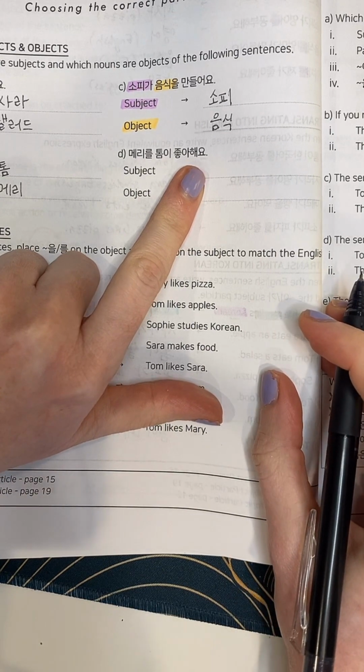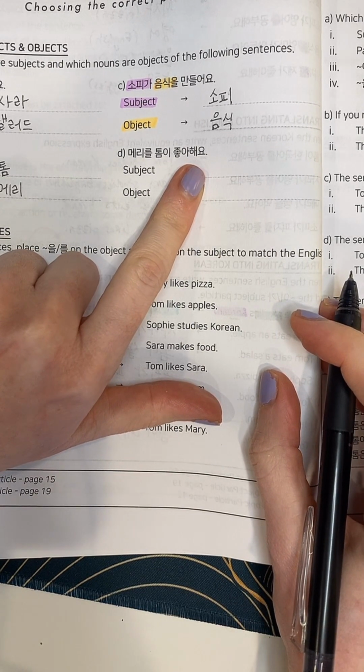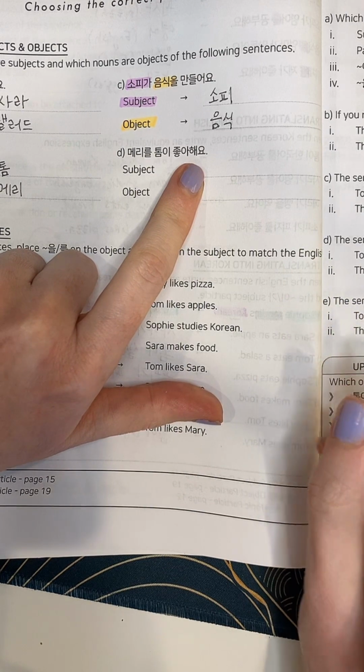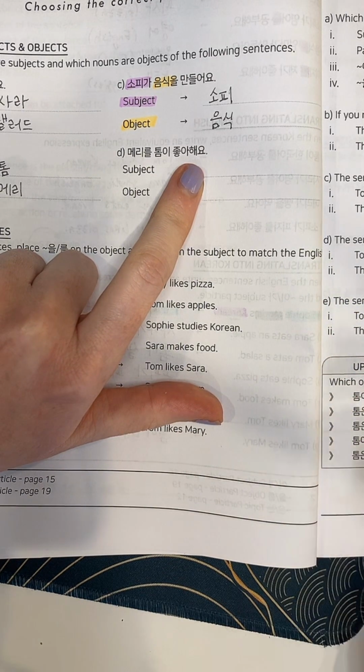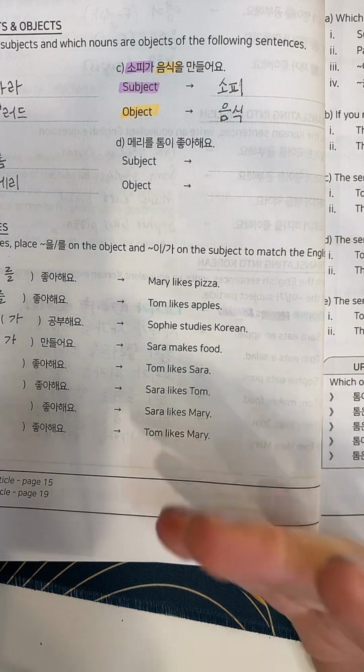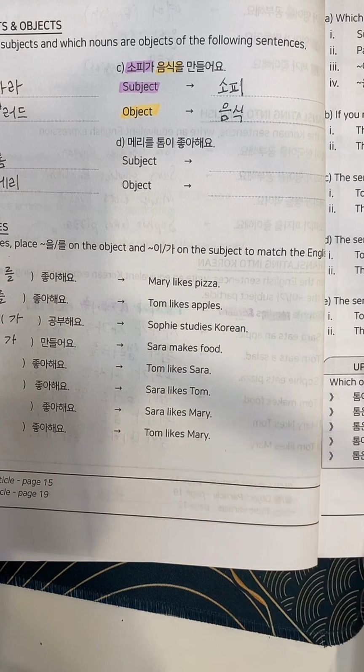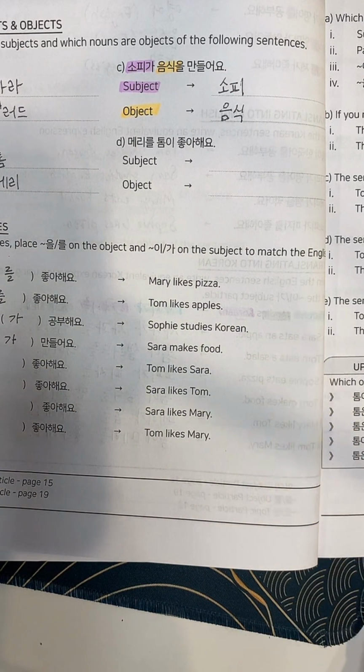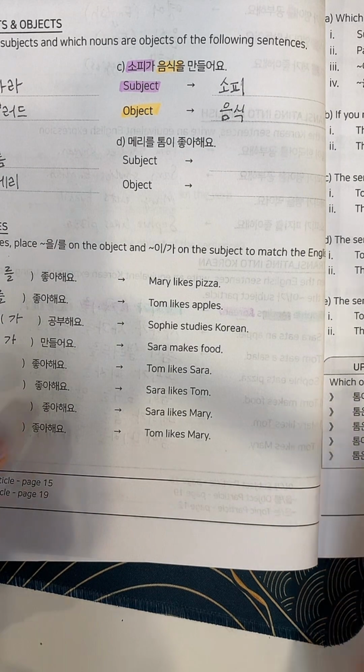Question, do people always include the particles when they text each other casually? No, it is pretty common to drop the particles, especially when you're speaking casually or texting casually. You don't need to include the particles every single time. If the context is clear, if there's no confusion about who is doing what or what is doing things to things, it's quite common to drop the particles.